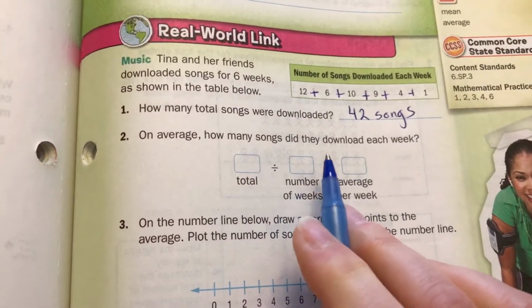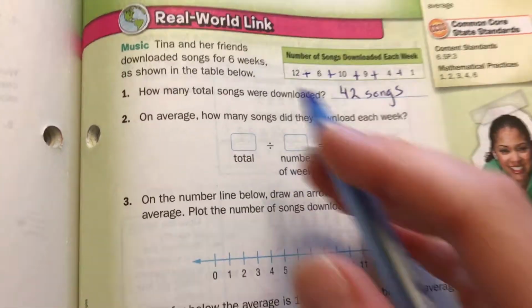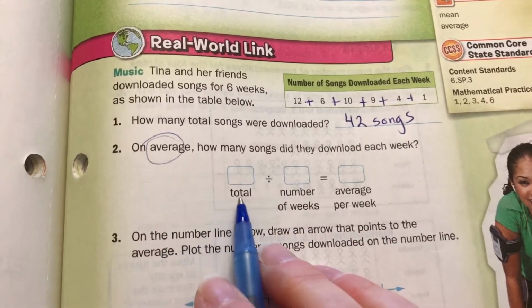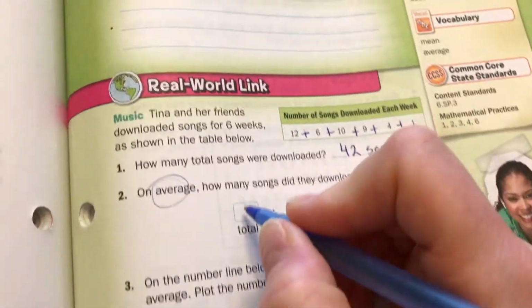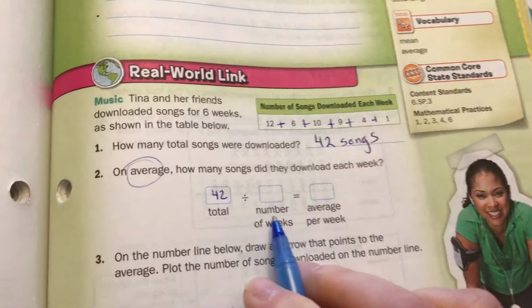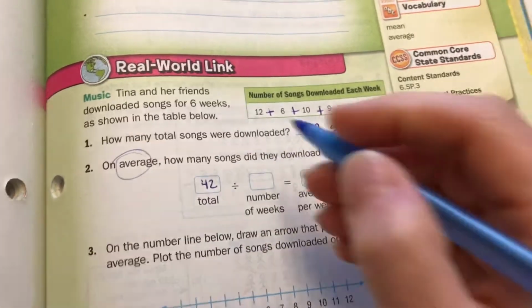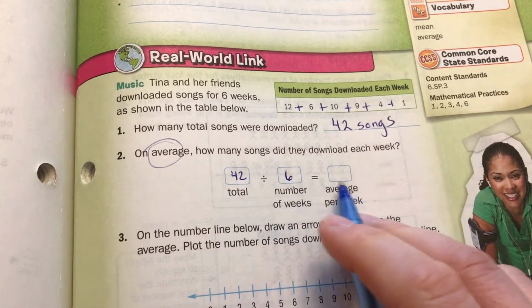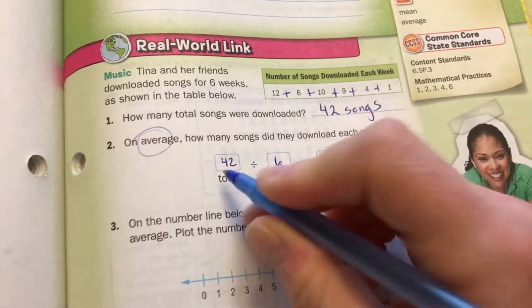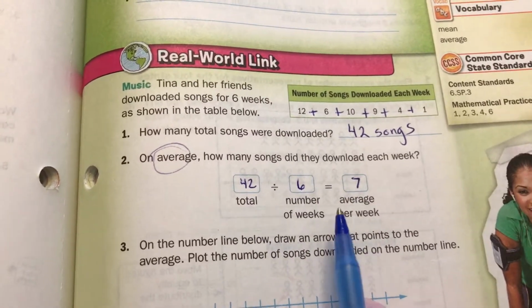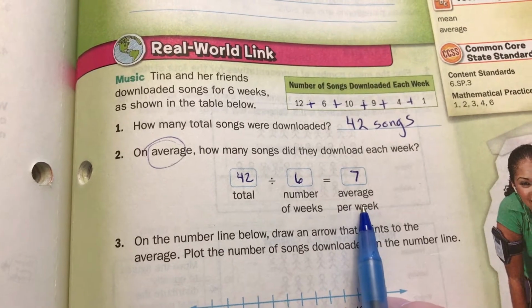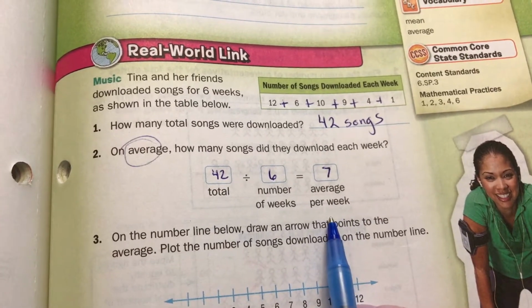So on average, how many songs did they download each week? So I'm looking for this word average here. And to find the average, you have the total songs, which was 42, divided by how many weeks there were, which was 6 weeks. And 42 divided by 6, we know is 7, because 6 times 7 equals 42. So on average, they were able to download about 7 songs per week.